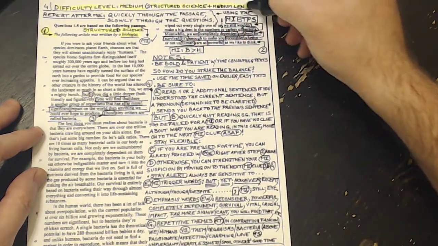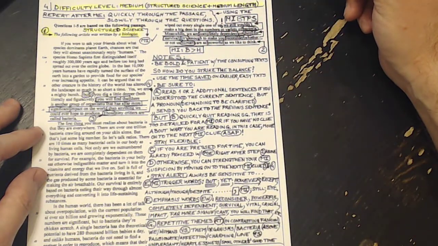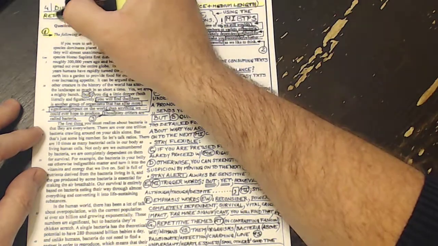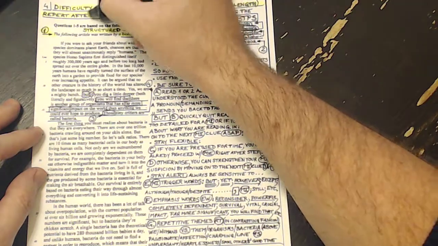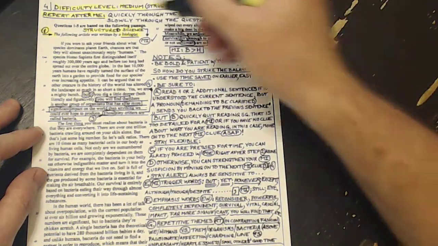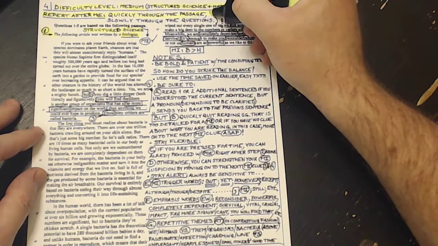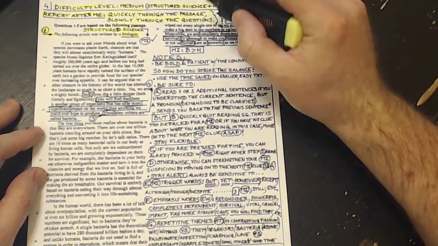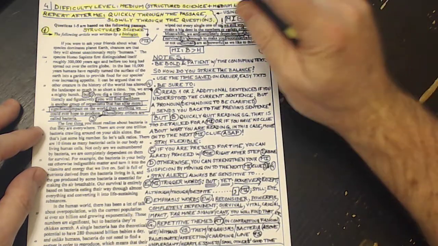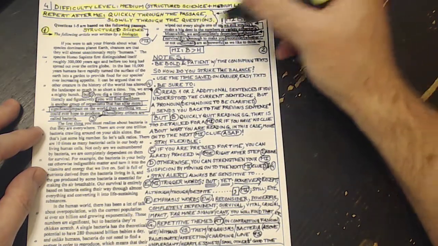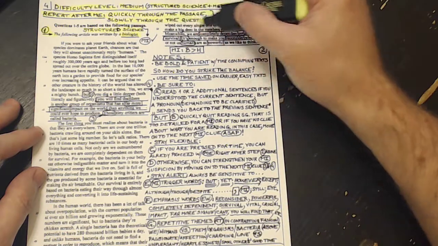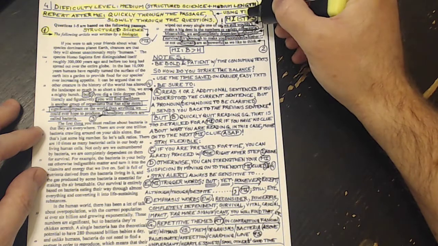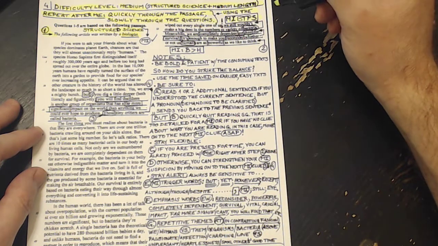Structured science, medium length. Now, very important mantra, something really, really important. That's why I always write, in that case, repeat after me, after you have it engraved in your mind: quickly through the passage, slowly through the questions. It's exactly the opposite of what you have been taught in your conventional education. How do you do this? Quickly through the passage, slowly through the questions? By using the main idea-based text processing strategy, okay?